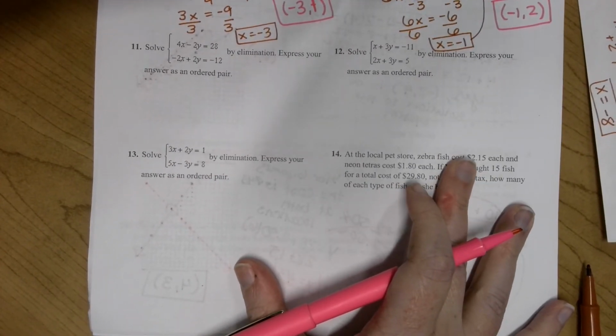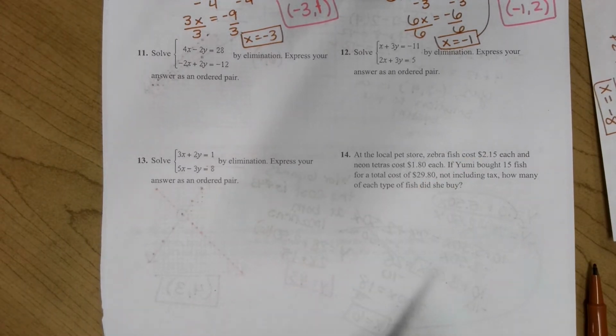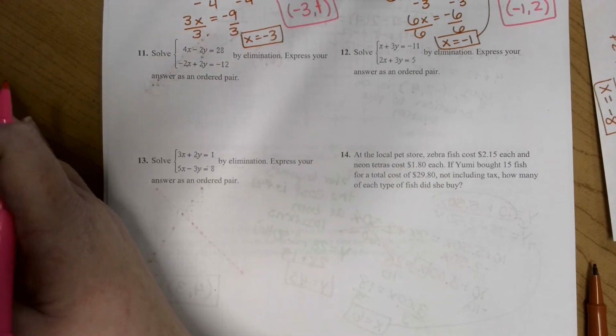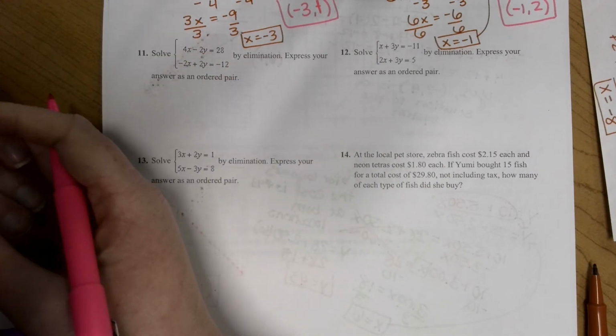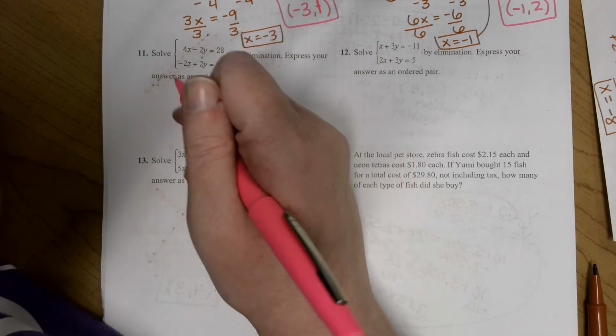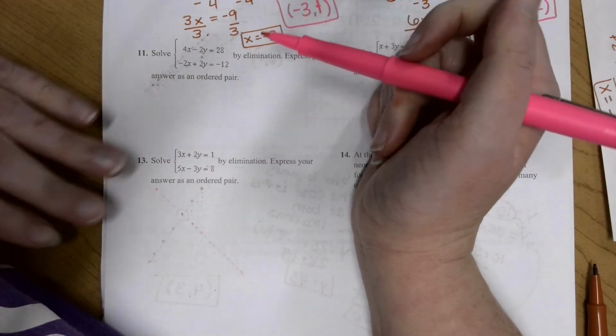All right, let's take care of 11 and 12. Number 11 asks us to use elimination. So first thing I'm going to do is see what's going to be the easiest thing to eliminate. I have a positive and negative x, and I also have a positive and negative y. So let's look at the numbers in front of it.